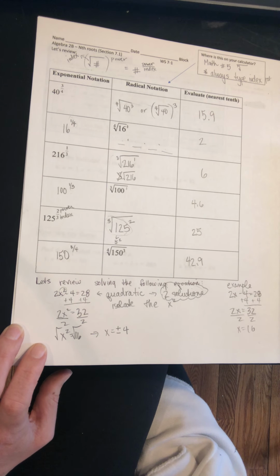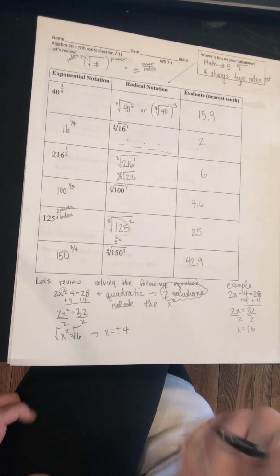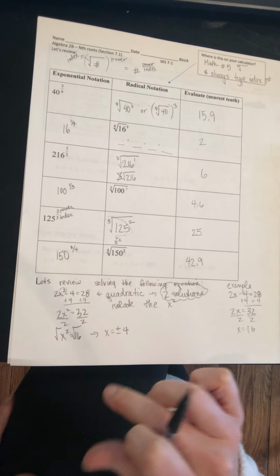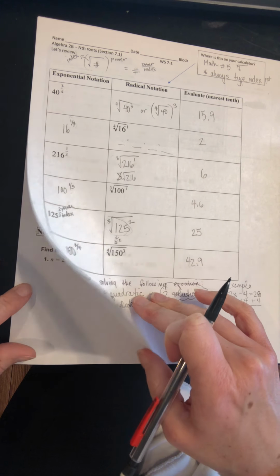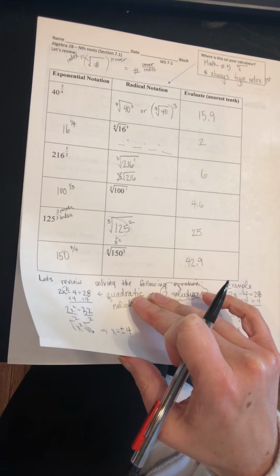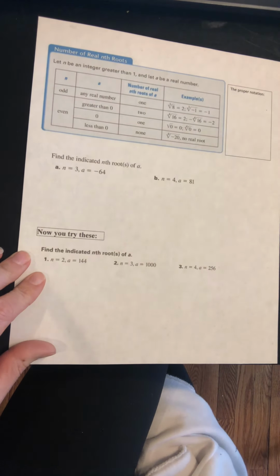So what you're going to see today is we're going to talk about solving equations more next class. But the deal here is I just want you to know when to have 2 solutions versus 1. So let me show you what I mean by that.